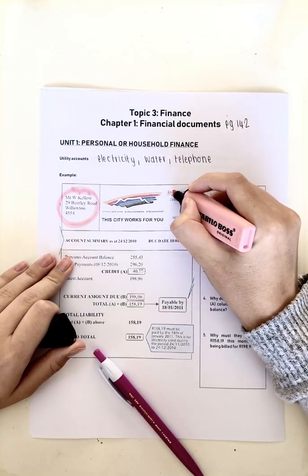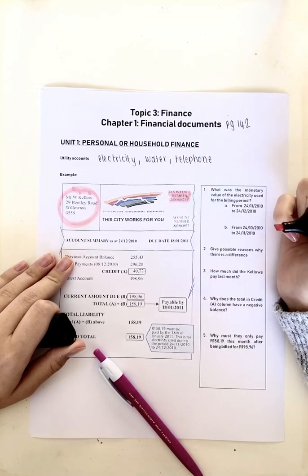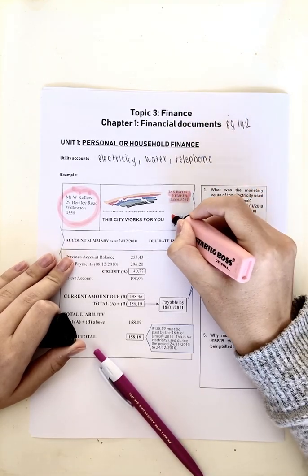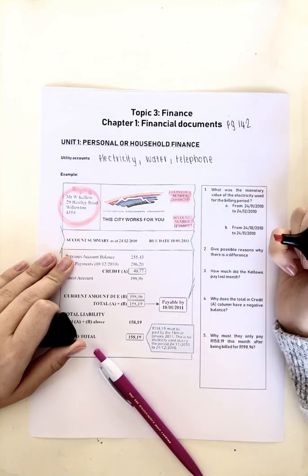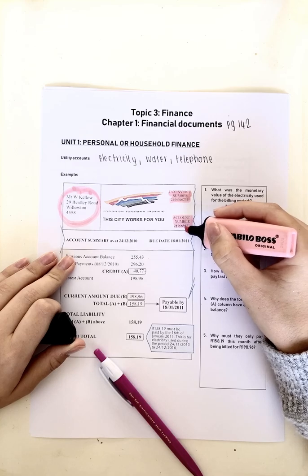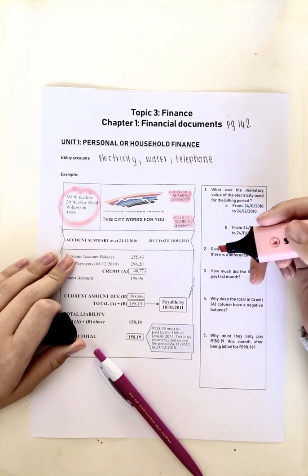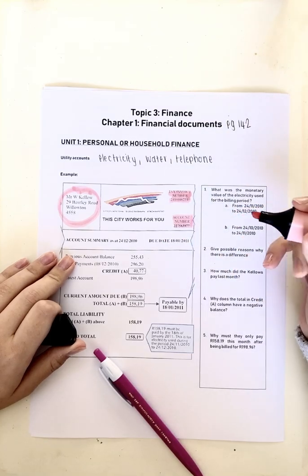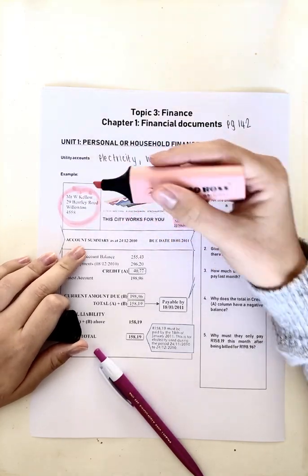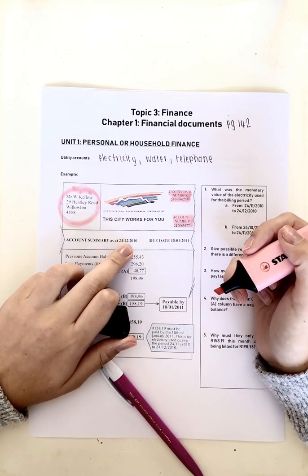Okay, this here is your tax invoice number. Okay, like it says, this here is your account number. Now each person gets their own account number. Okay, so they know which account to go look for if they need to make any adjustments or payments or whatever. Okay, then this is account summary as at the 24th of the 12th, 2010.